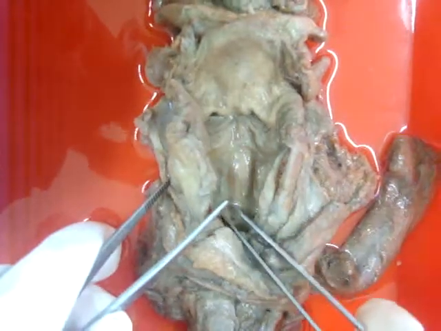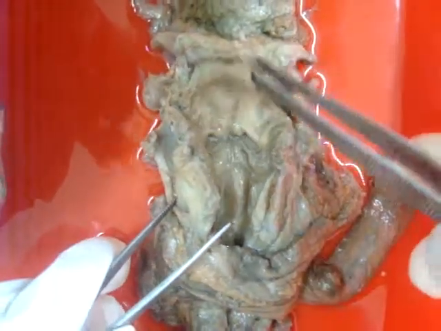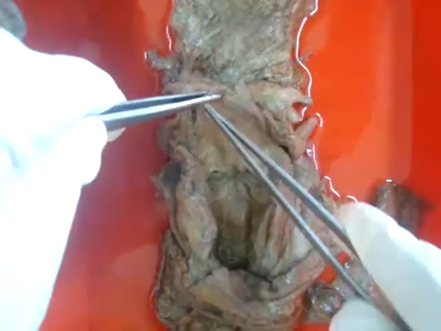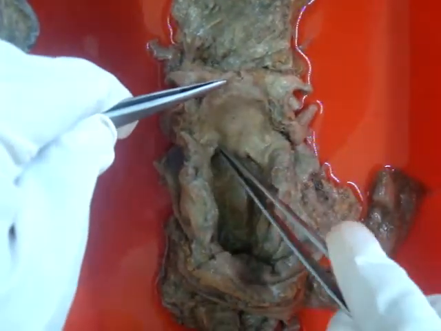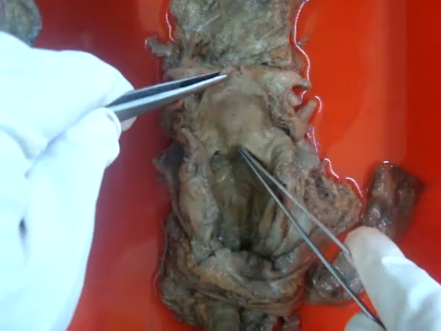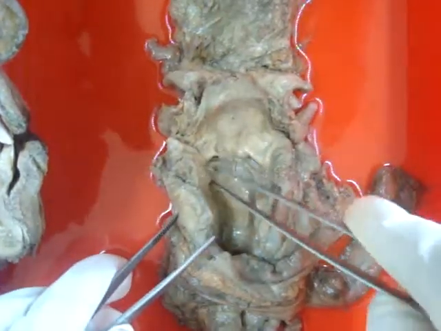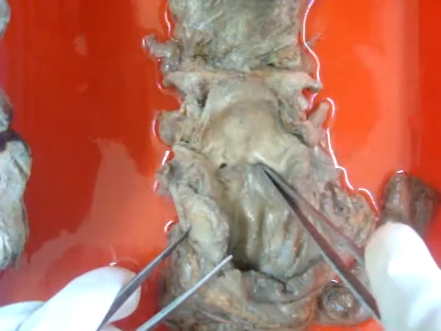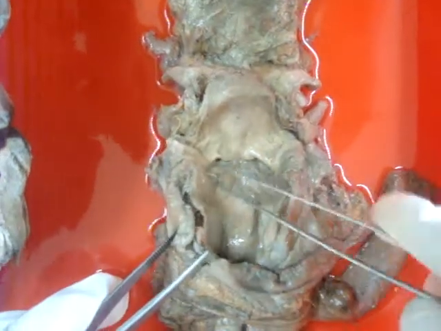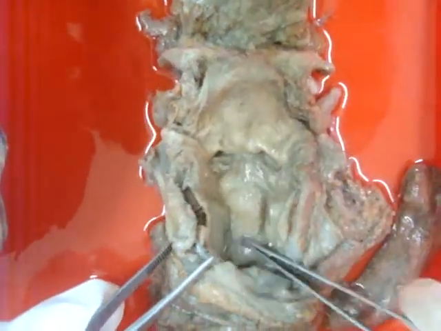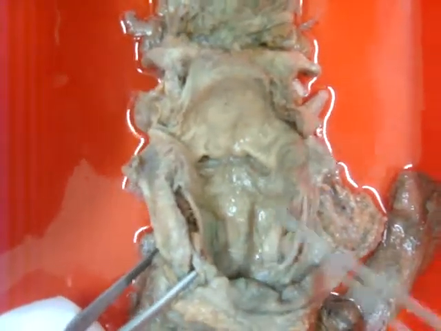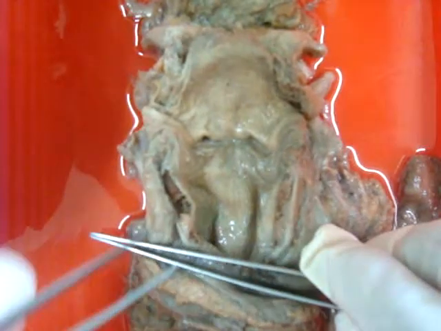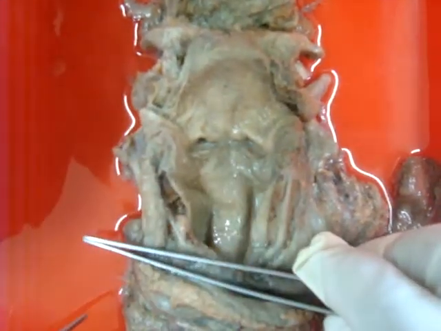The cavity of the larynx is divided into three spaces. From the upper margin, from the aryepiglottic fold, inlet of the larynx, to this vestibular fold, this is the vestibule of the larynx. Between the vestibular and the vocal folds, this is the sinus of the larynx. And from the vocal fold to the lower margin of the cricoid cartilage, you can feel this is the posterior lamina of the cricoid cartilage. So up to here, this is the infraglottic part.